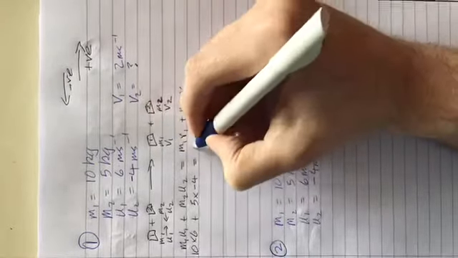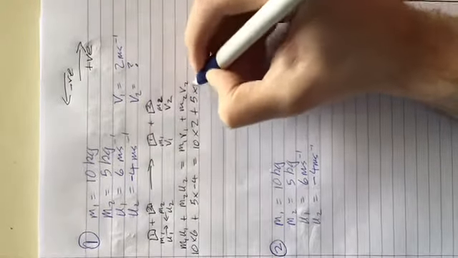Equals mass of the first one, 10, times its final velocity of 2, plus mass 2, 5 times V2.